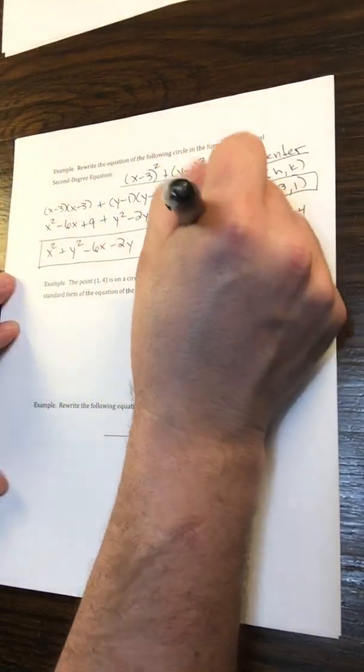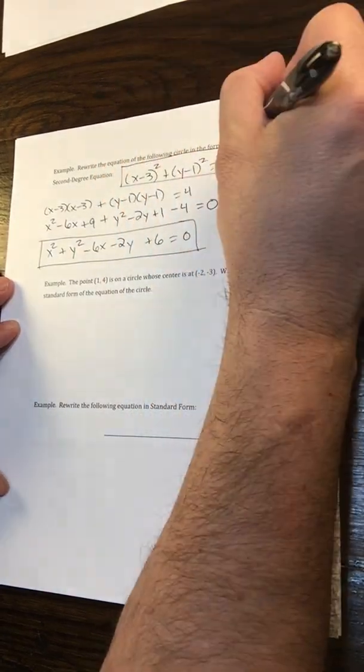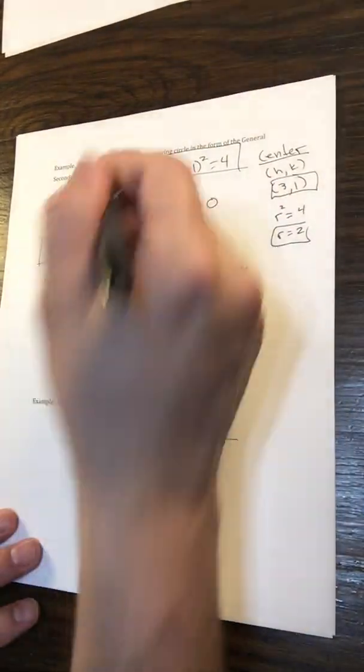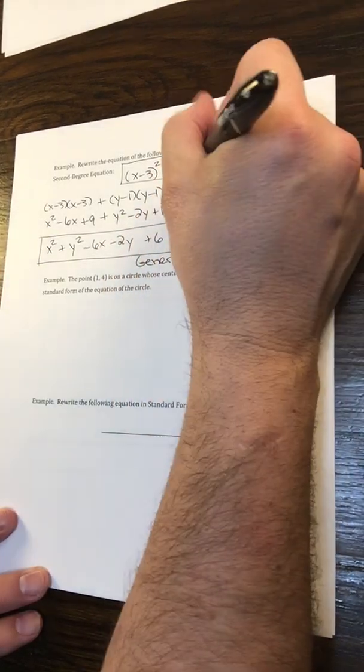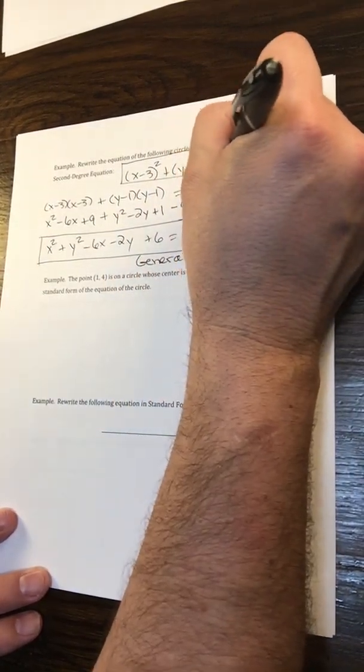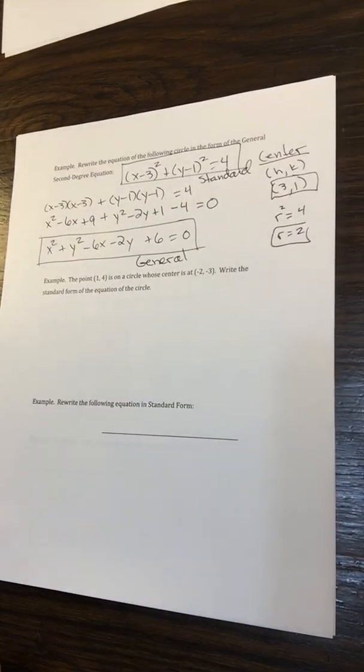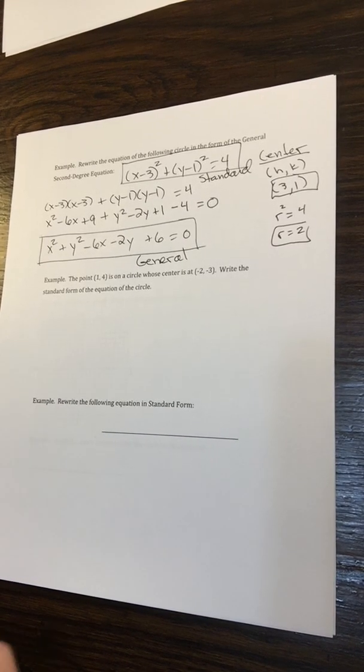So these are two equivalent forms of the equation of that circle. This is the general form, and again, I don't think the book uses these terms, but I'm gonna because I think it's helpful, and this is the standard form. Standard form helps us graph things. General form helps us compare things. We've played this game before. All right, next one, example.